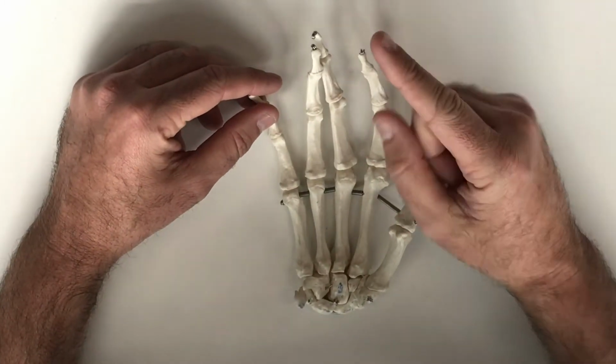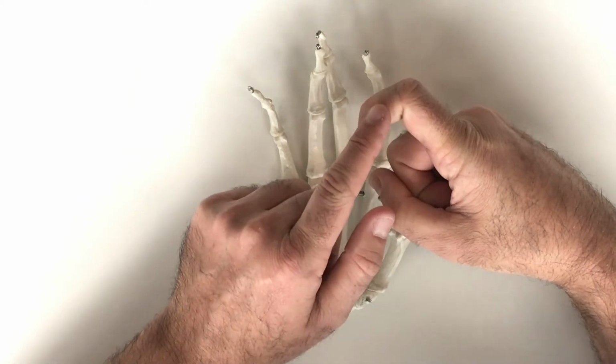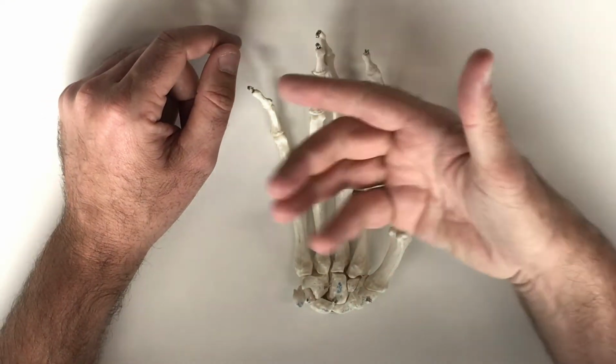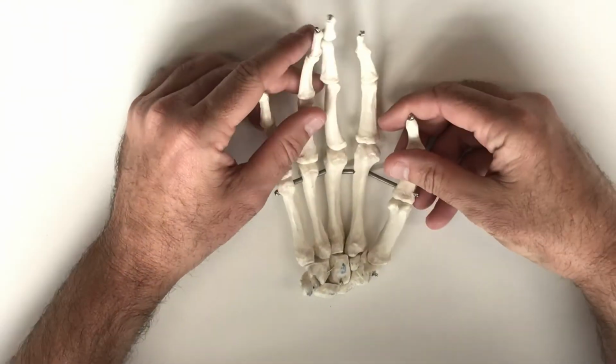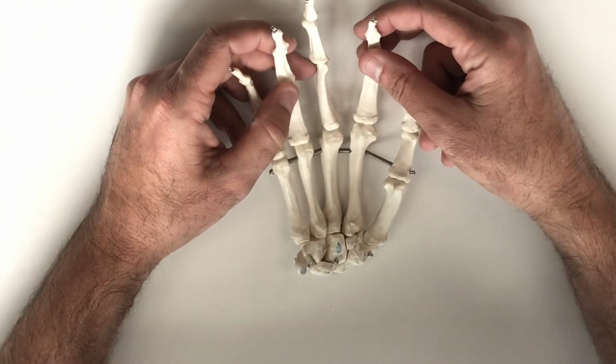So even just take a look at your own finger. I bend a finger in half, there's 3 sections to it. Whereas the one I bend the thumb in half, there's only 2 sections to it. So the thumb is missing a phalange.